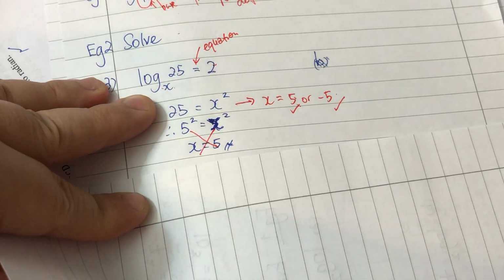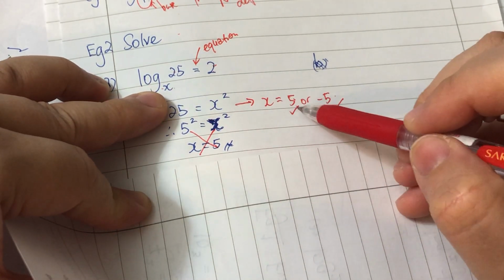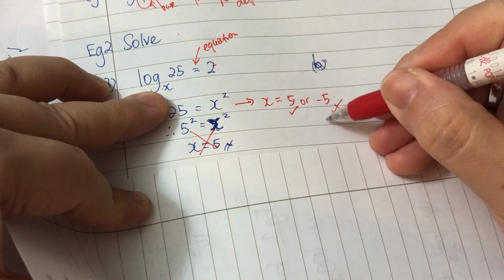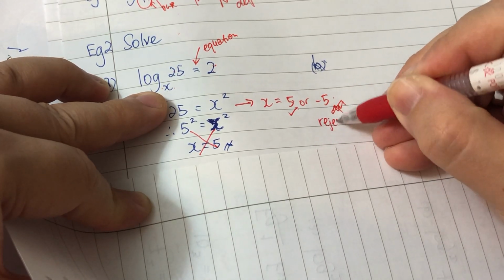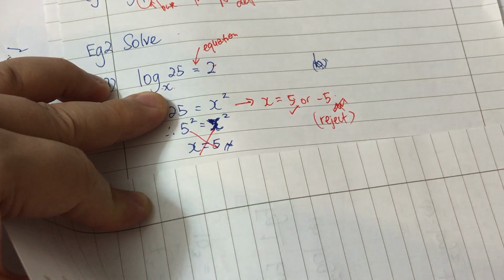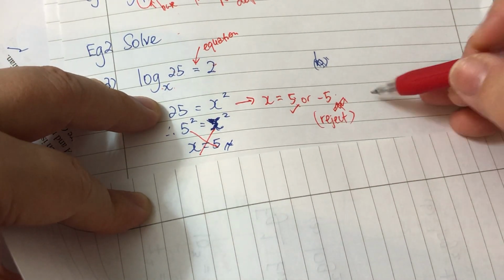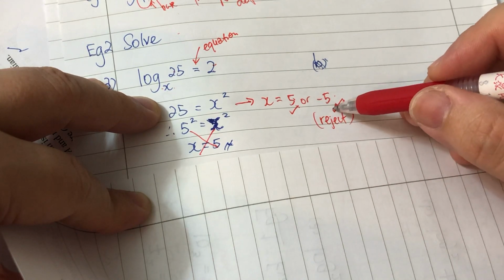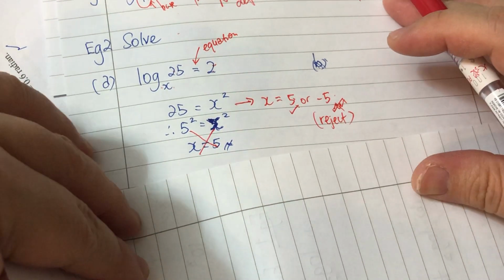So in this case, because x is the base, it must be positive. So you have to not mark wrong. You have to reject. Okay? You automatically on your own must reject. The examiner won't ask you in the question, will you reject one of the answers? They won't ask you. You automatically must know that you have to reject. Okay? Now let's go to the next one.